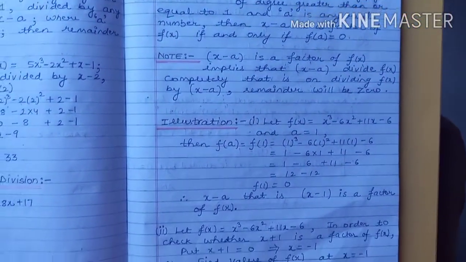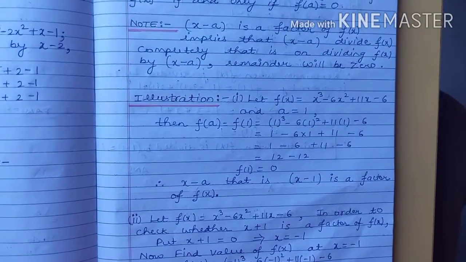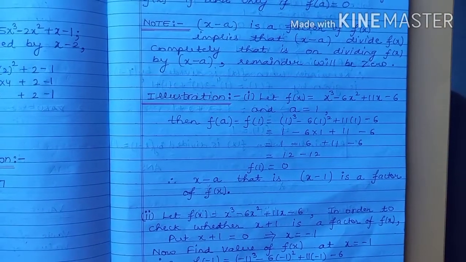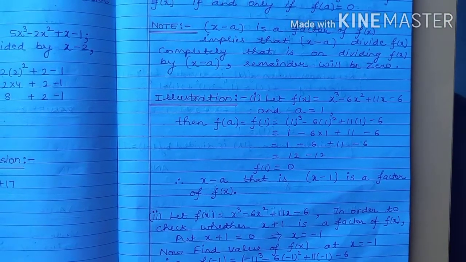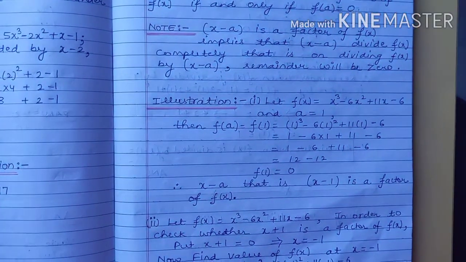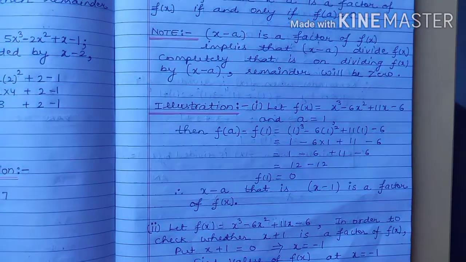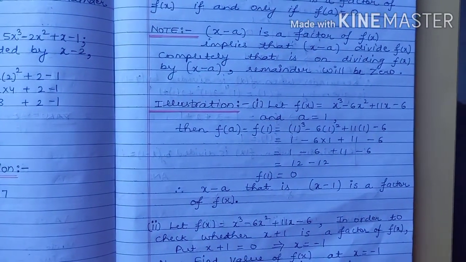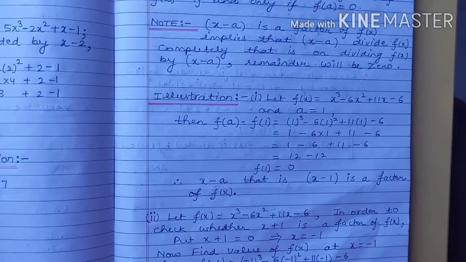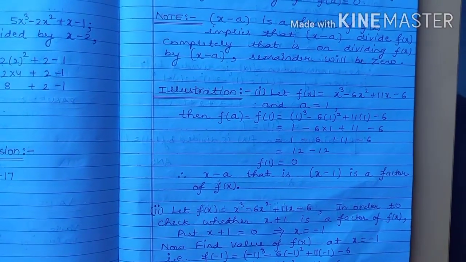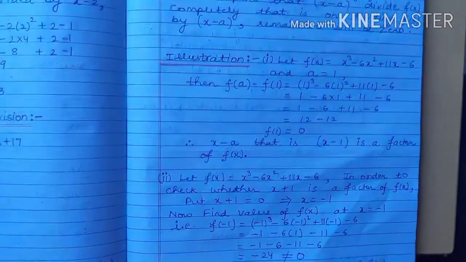Now here again you can see one illustration. If we consider f(x) = x³ − 6x² + 11x − 6, and we check it for a = 1. If we substitute a = 1 here, the answer is 0. f(1) = 0. Then we can say that x − 1 is a factor of f(x).